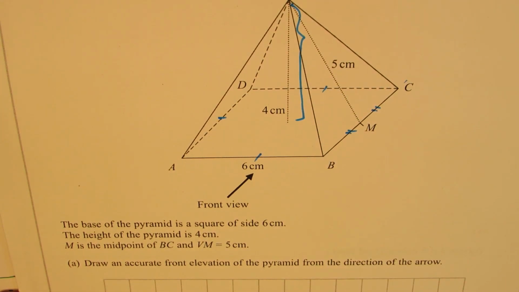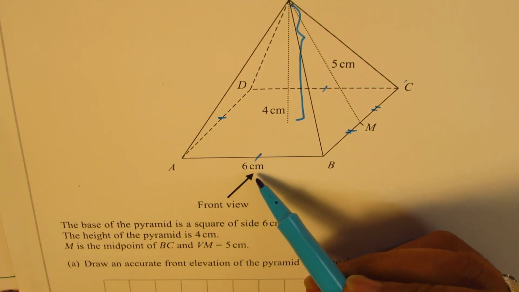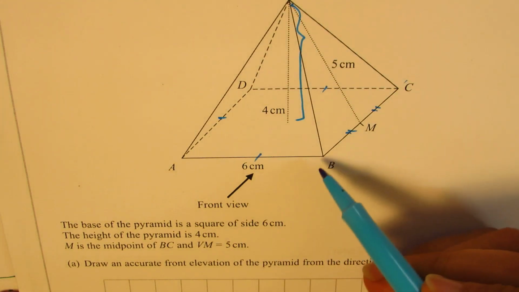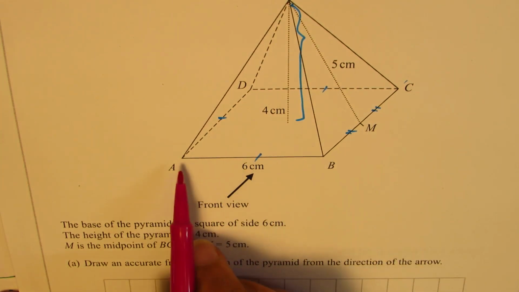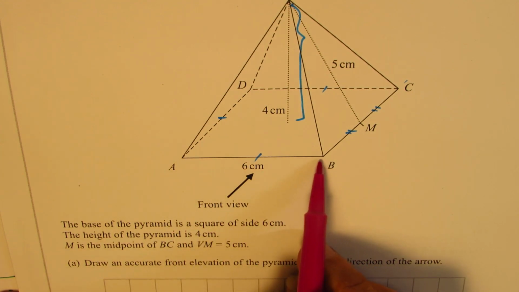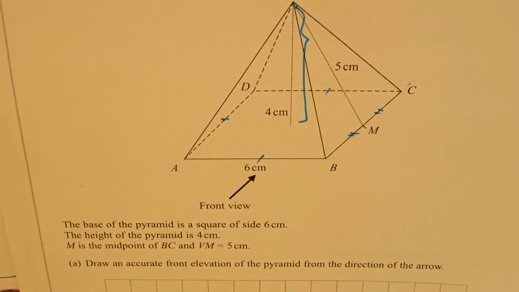Part A is draw an accurate front elevation of the pyramid from the direction of the arrow. So we need to draw the front elevation. From the front, we are only going to see this big triangle, right? In this case, the triangle will have a base of 6 units and a height of 4 units. So that is what will be your front.